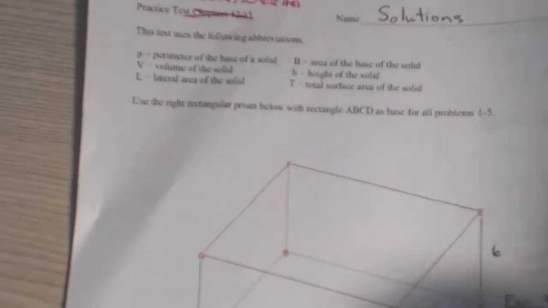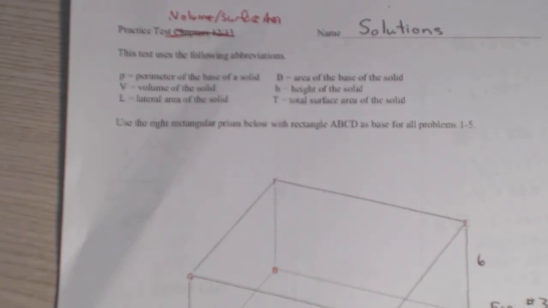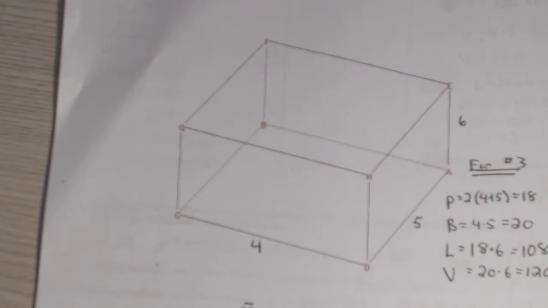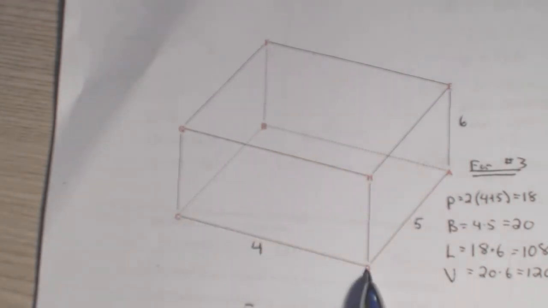Okay, so in problem number 1, you're told that you have a right rectangular prism. And you're also told what its base is. Its base is ABCD, that rectangle down there. For rectangular prisms, we need to tell you what the base is because you could use other opposite sides for bases. For other types of prisms, if you see anything that is not a rectangle, it will have to be the base.